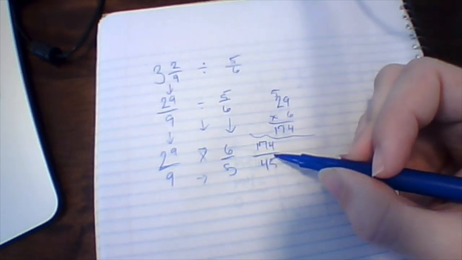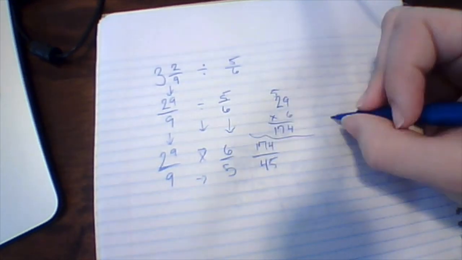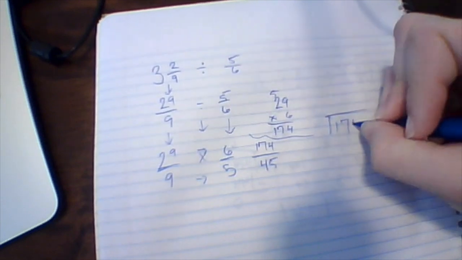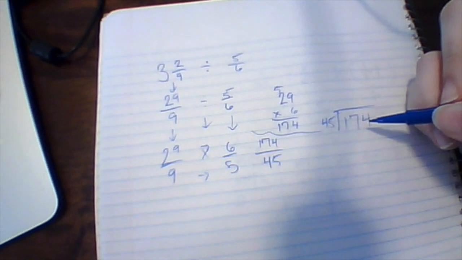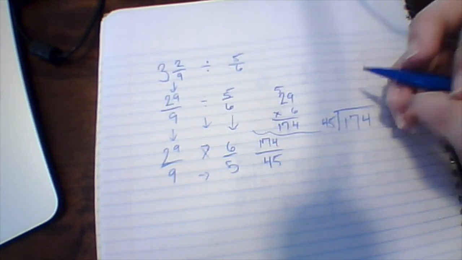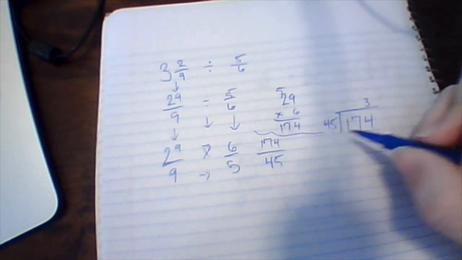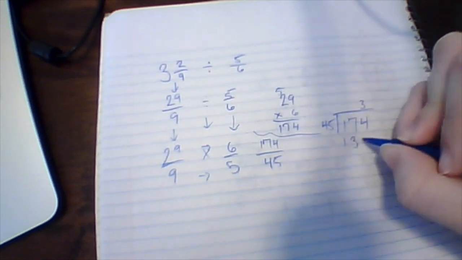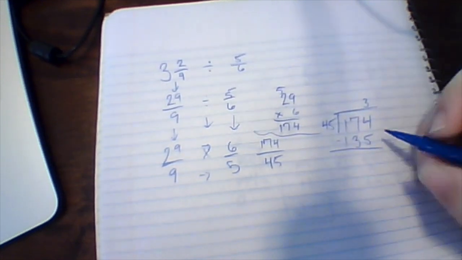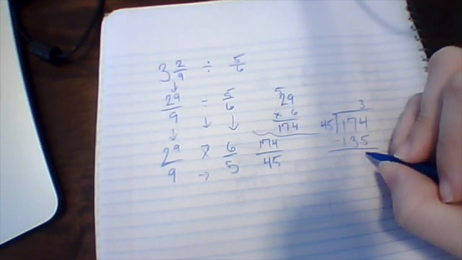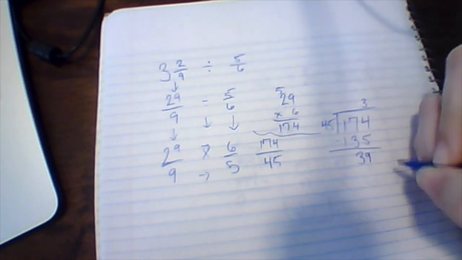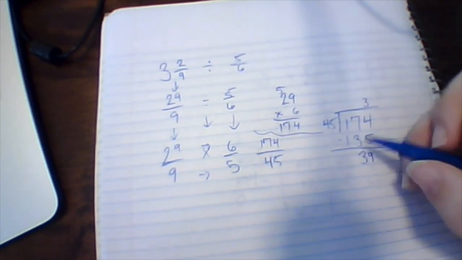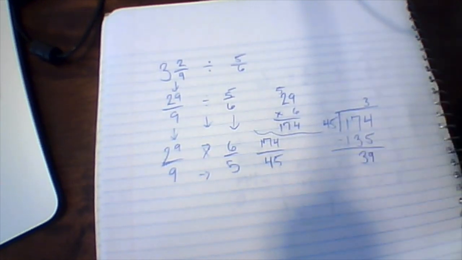Now I can take this 174/45 and divide it. 45 goes into 174 3 times. 3 times 45 is 135. So subtract that and you end up getting, oh gosh, what is that? 39. And that cannot go in any further than that.